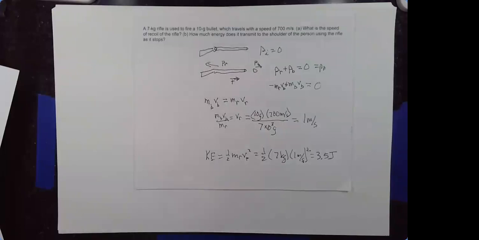Okay, this would be like dropping a 350 gram object 1 meter. I'm trying to think what 350 grams would be like. I think it's around the mass of a can of pop, but I'm not sure.